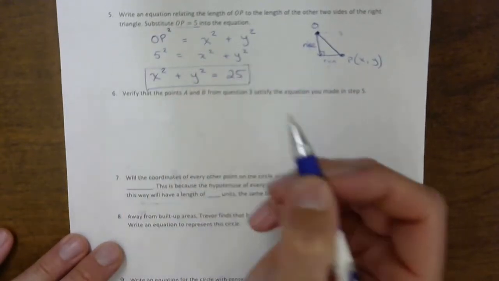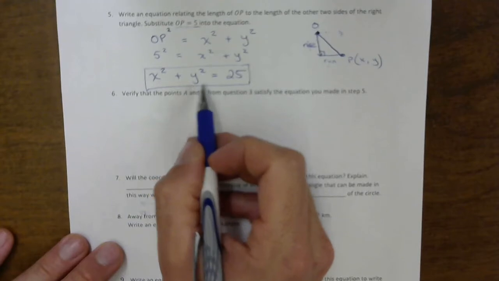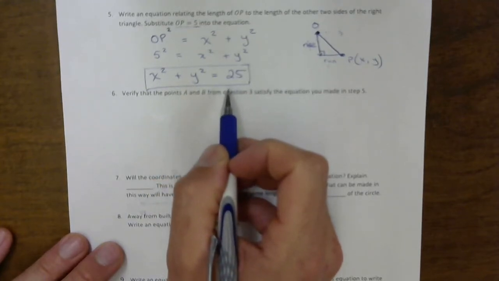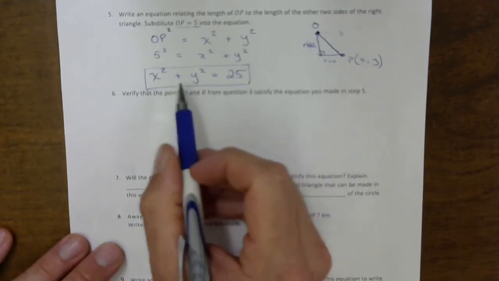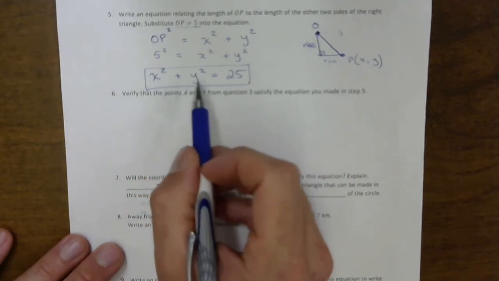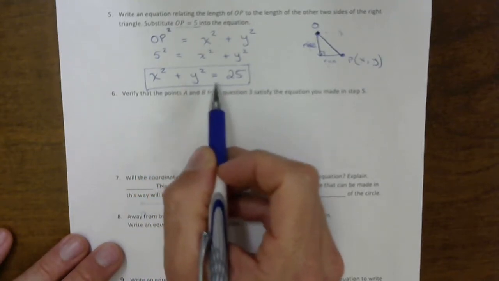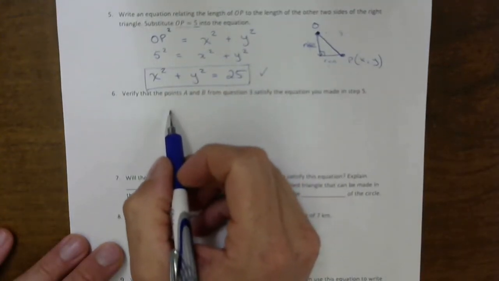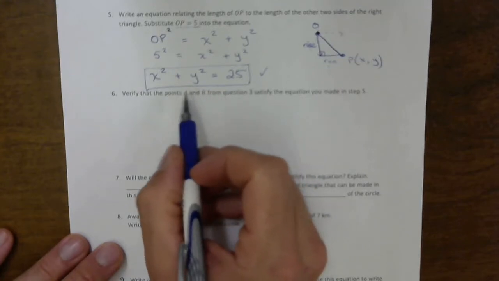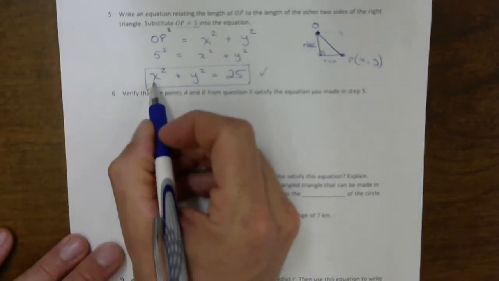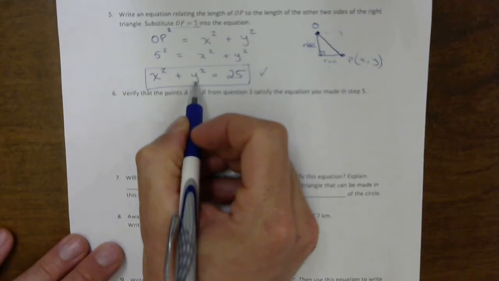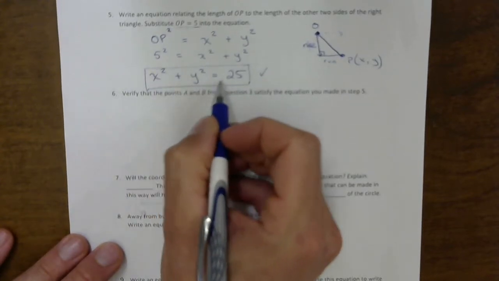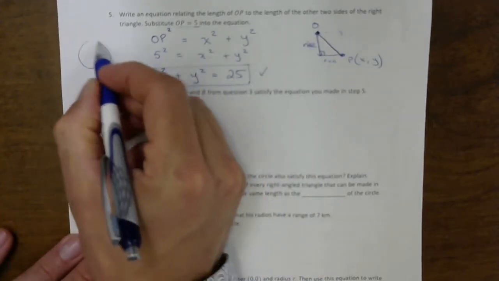This right here is the equation of the circle that we drew on the first page with a radius of 5. Any combination of x and y that makes this statement true is going to represent a point on the circle. Any point P that has coordinates x, y, where x squared plus y squared equals 25, is going to be on that circle that had a radius of 5. Does that make sense?